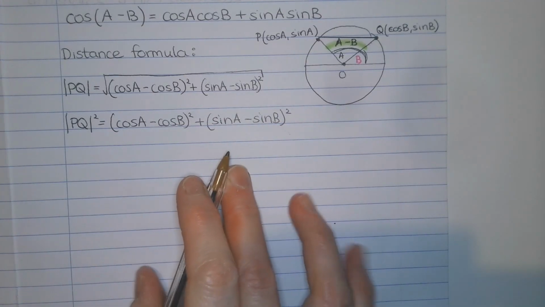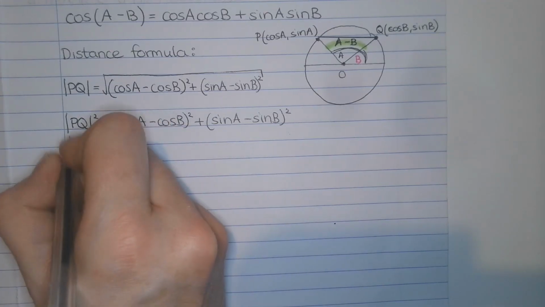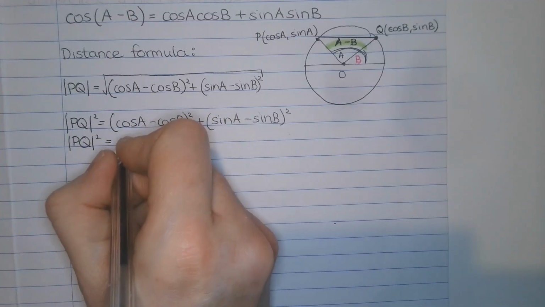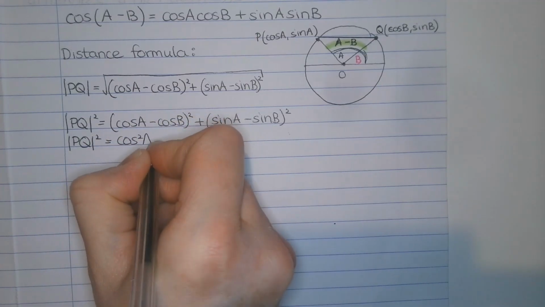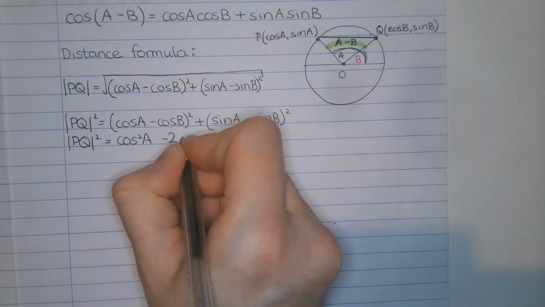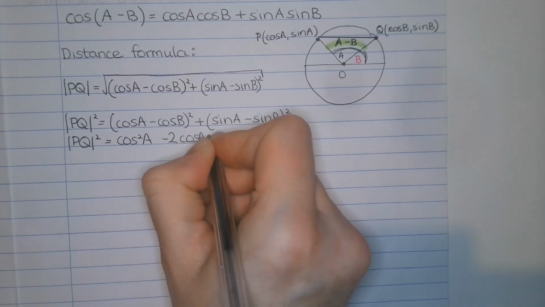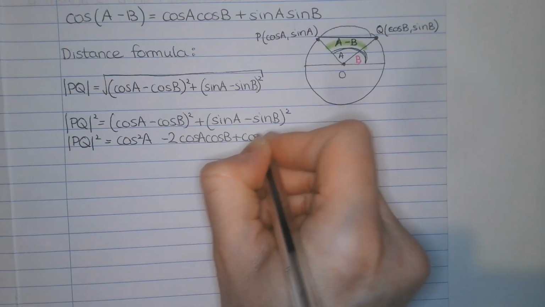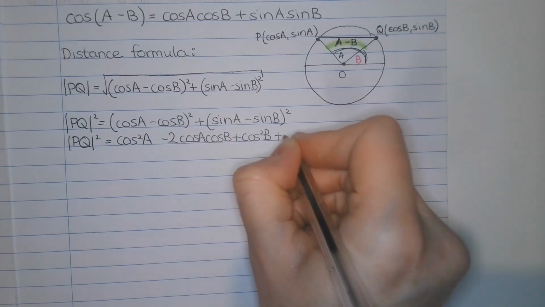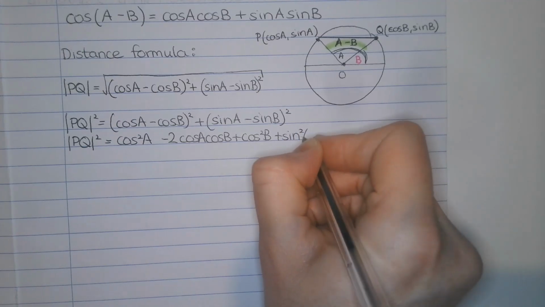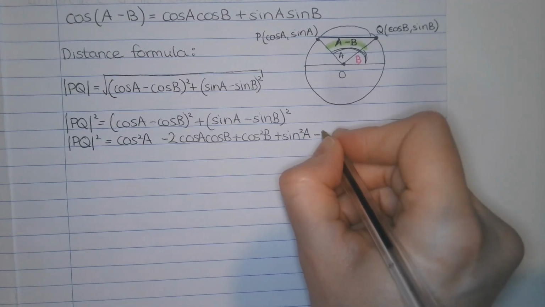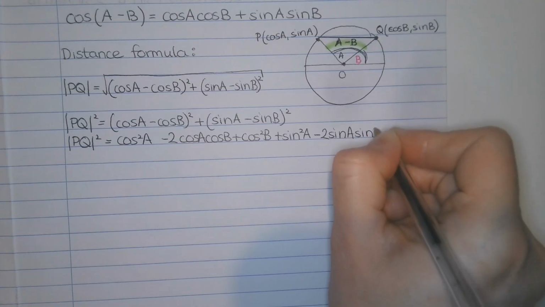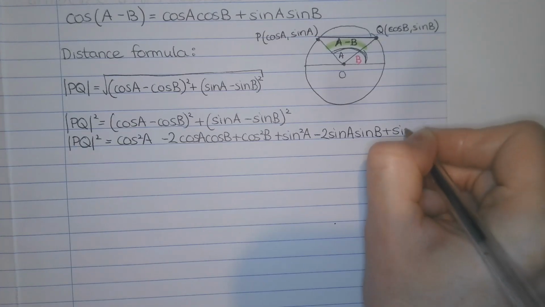And the next step is to square out those brackets. So we will get PQ squared is equal to cos squared A minus 2 cos A cos B plus cos squared B plus sine squared A minus 2 sine A sine B plus sine squared B.